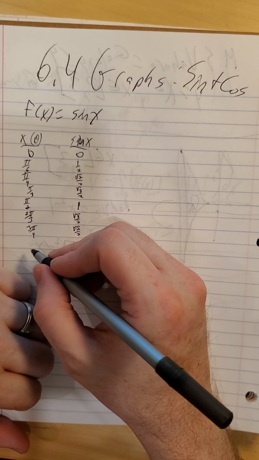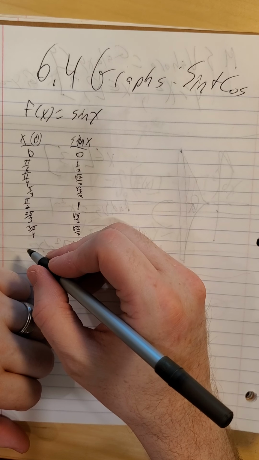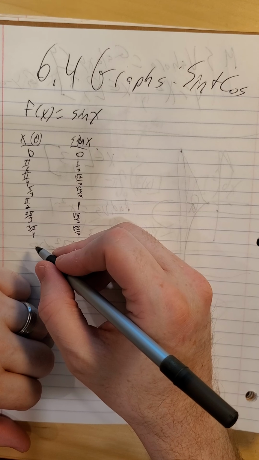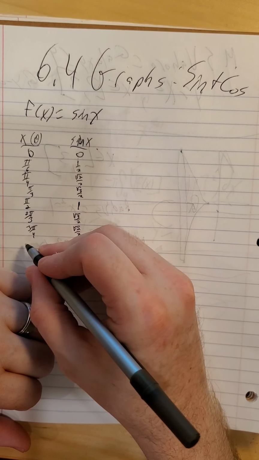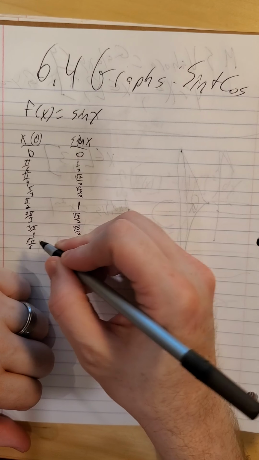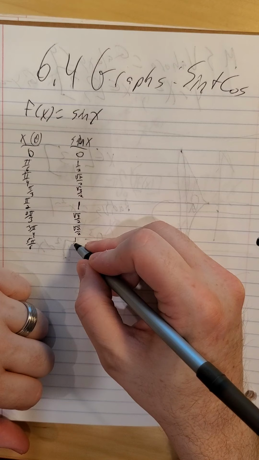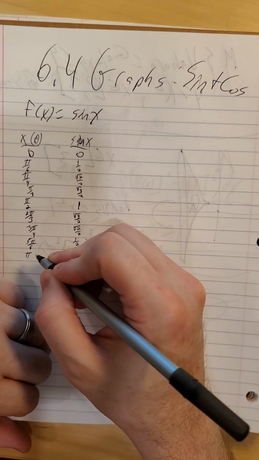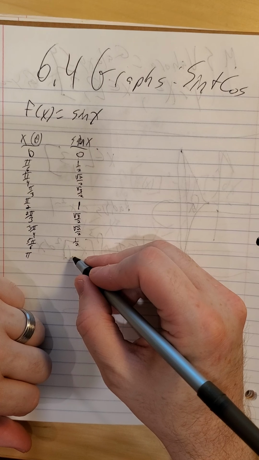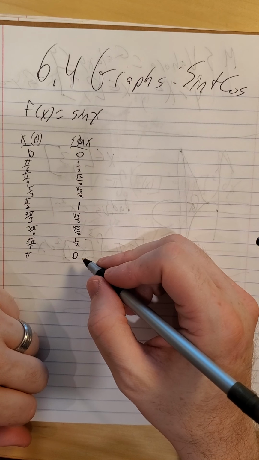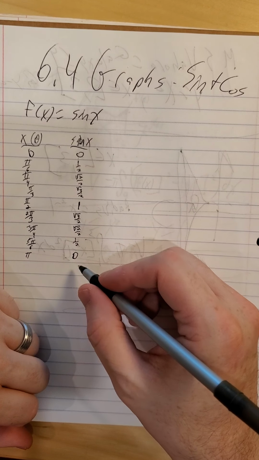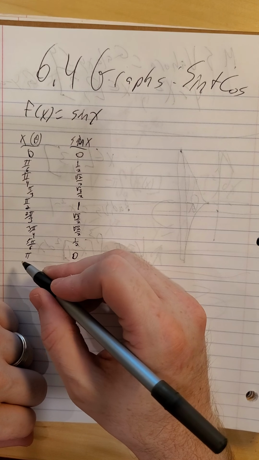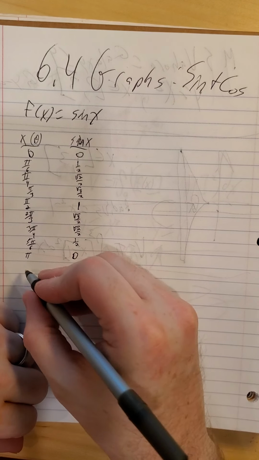And then 60 degrees past pi over 2, we would be at 5 pi over 6, and we're down to 1/2. And 6 pi over 6 would be just pi, and our sine, the y value, is back down to 0. And then we just keep adding 30s, 45s, and 60s beyond that.